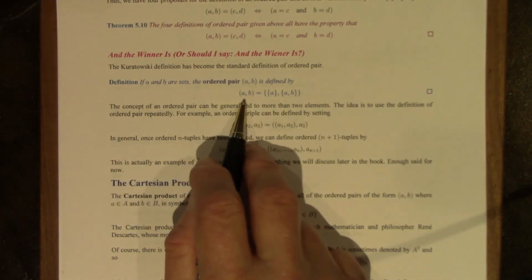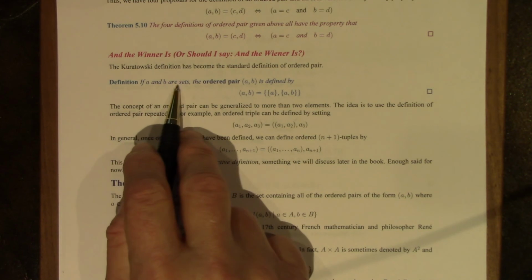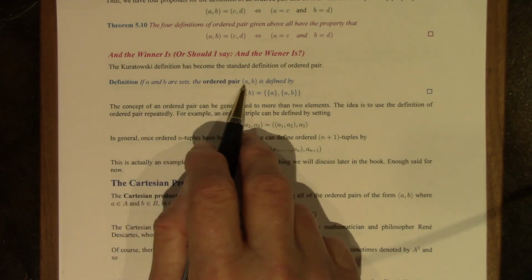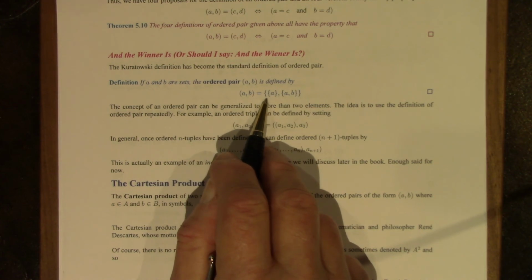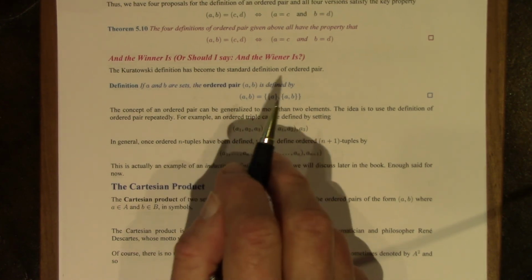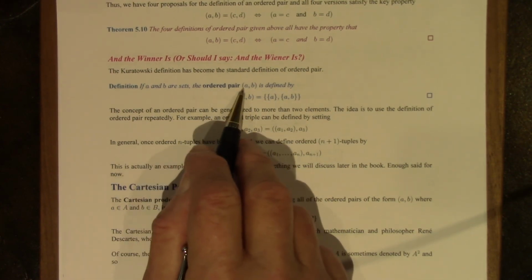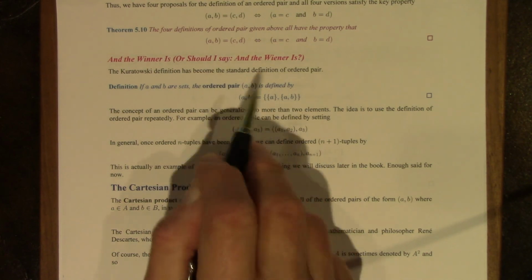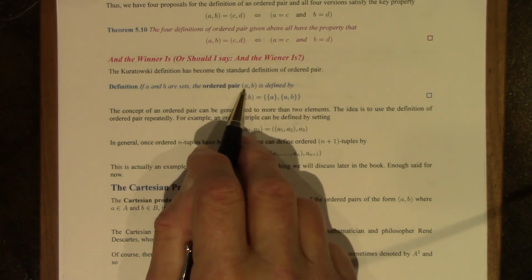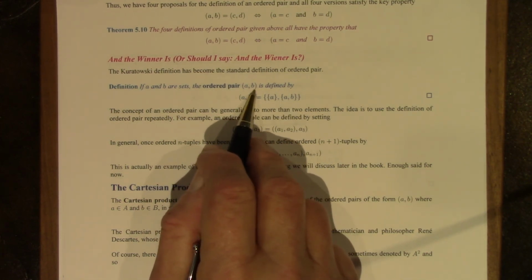So here it is formally. If A and B are sets, the ordered pair AB is defined this way. It's the set with 2 elements. The first one is a singleton set whose element is A. The second one is a doubleton that contains both components A and B.